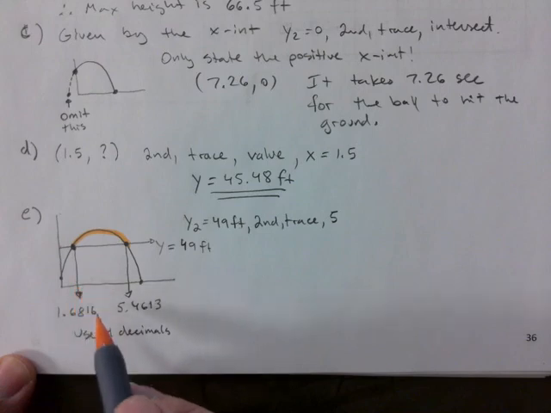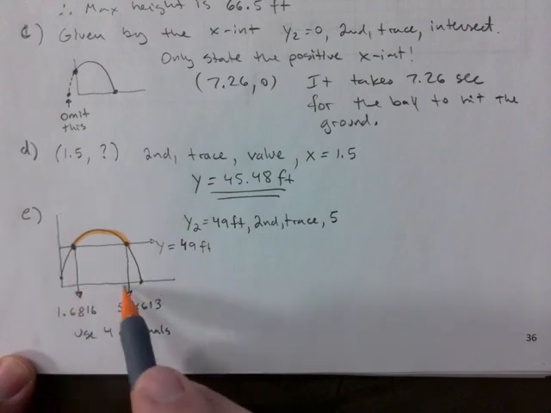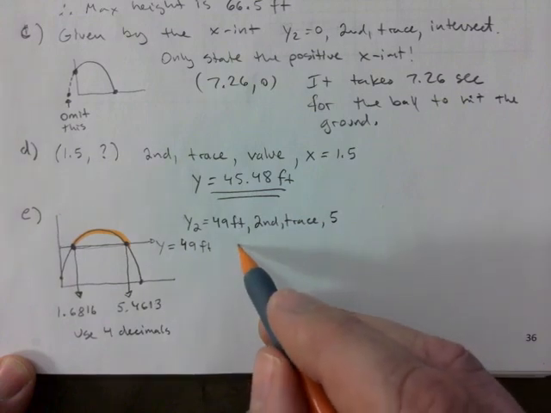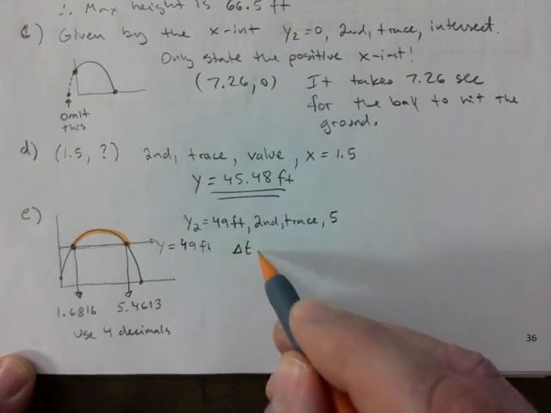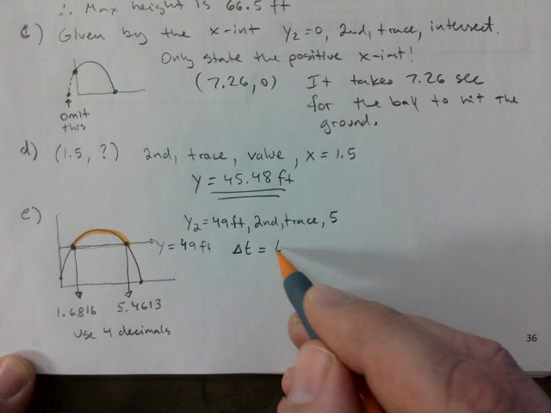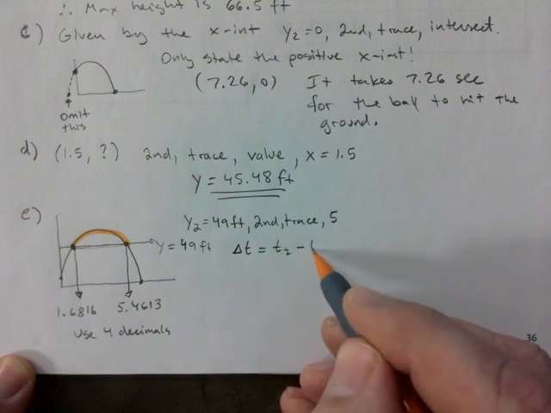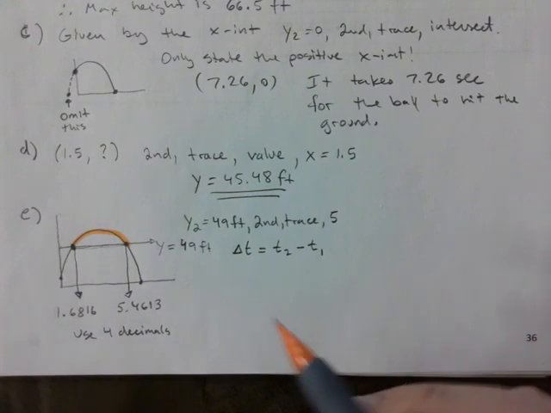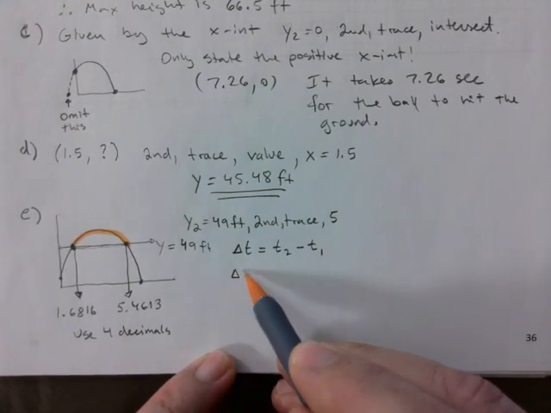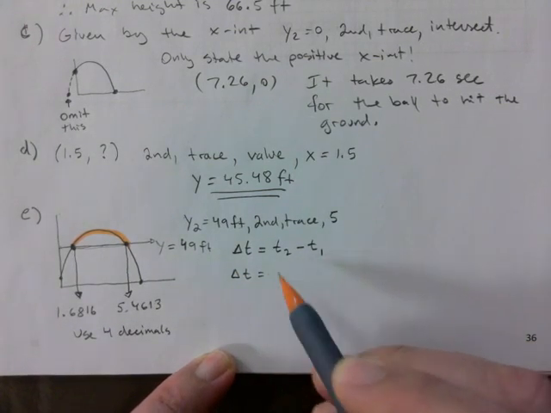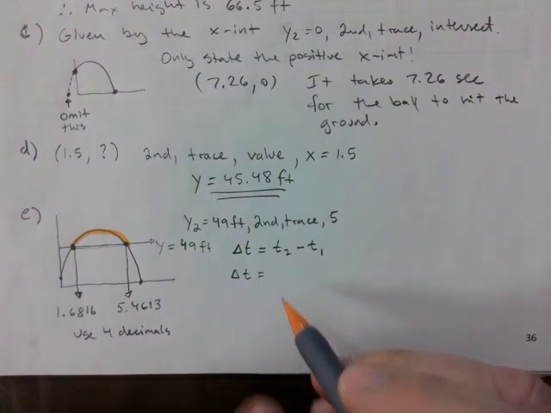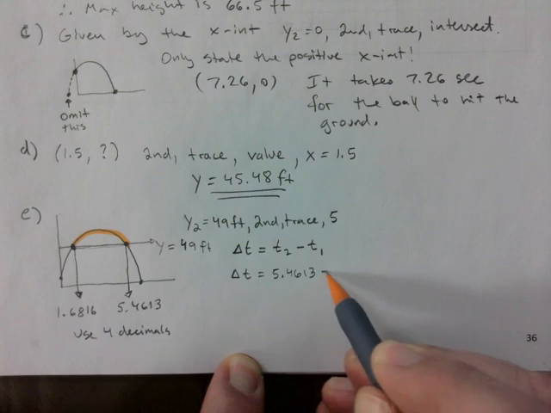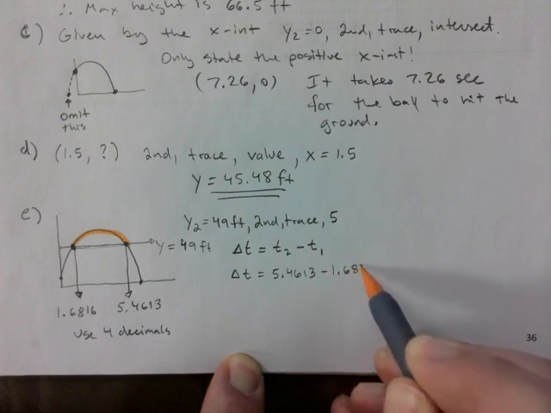So to find the difference in time that passed by here, we call it delta t, which is going to be time 2 minus time 1. Delta means difference, or how much time has gone by. So time 2 is the higher number minus the lower number.